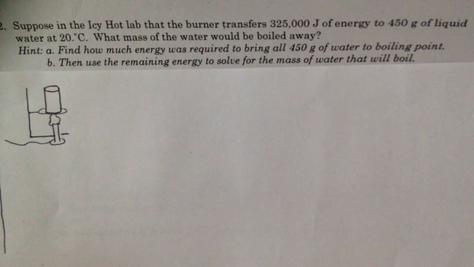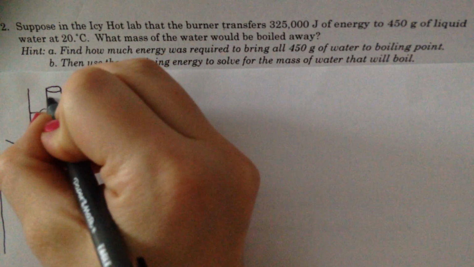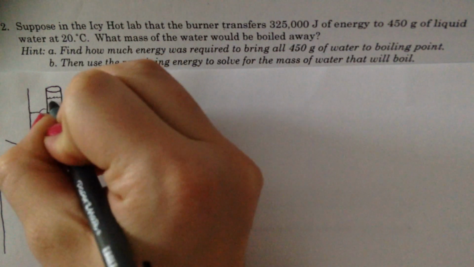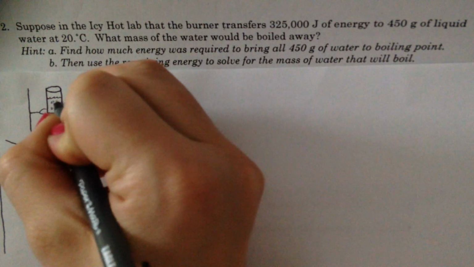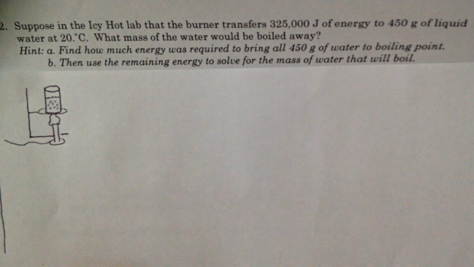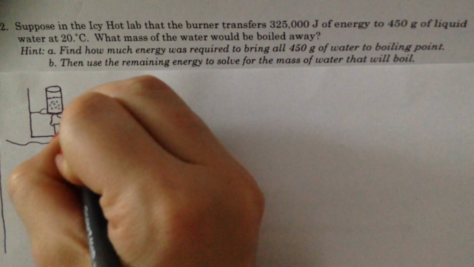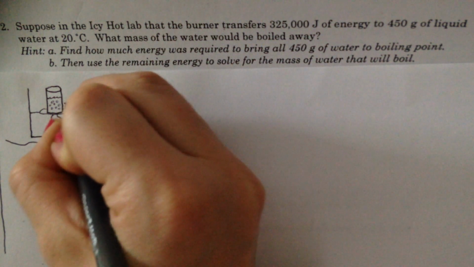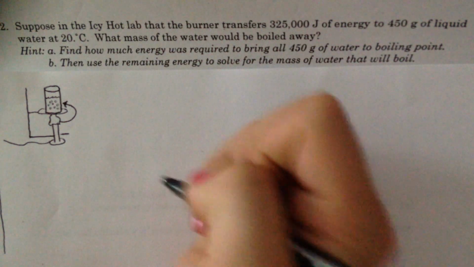Let's list out what's happening in the situation. In the icy hot lab, we have some liquid water particles that are sliding past each other, and they're being warmed by the Bunsen burner.